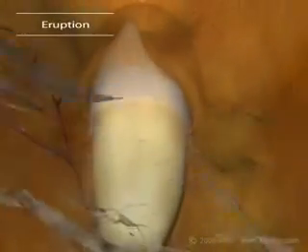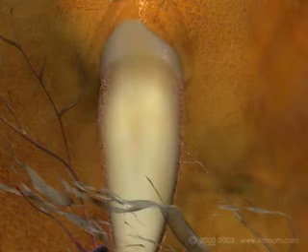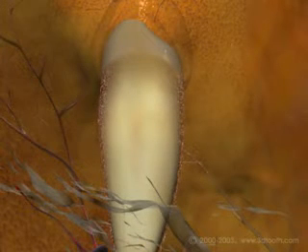At the same time, the whole tooth starts to move like a biological rocket taking off, and a perfectly formed deciduous incisor is delivered into the oral cavity. Its new owner, of course, is delighted.